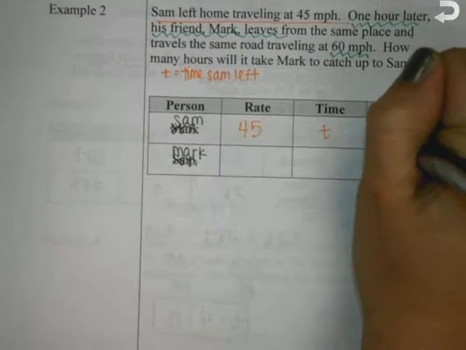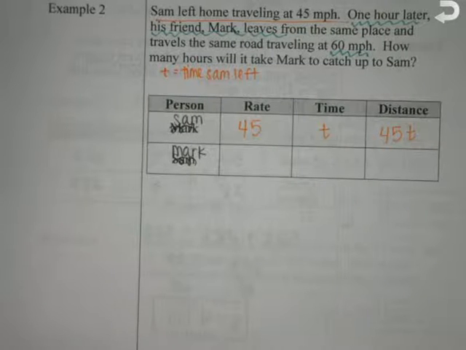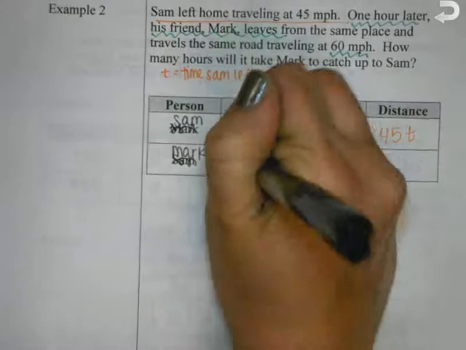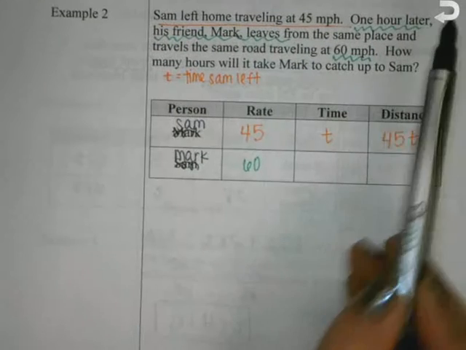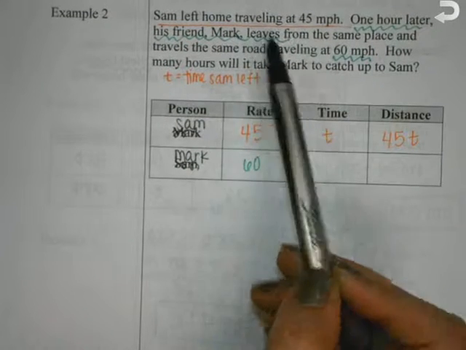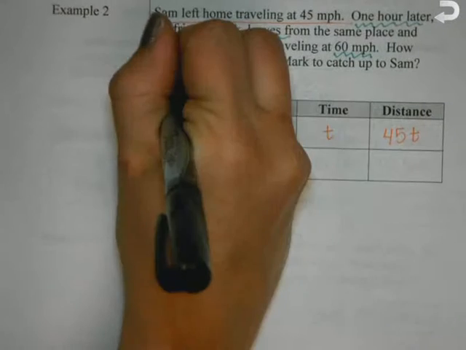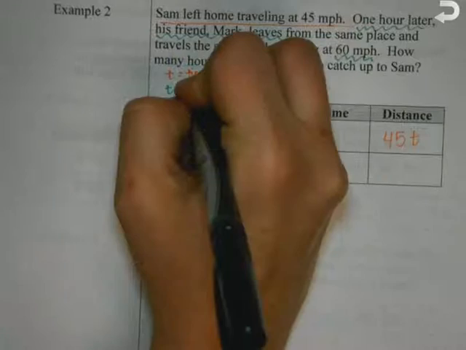Okay, what about Mark? What's Mark's rate? 60. Now, let's read this part carefully again. 1 hour later, his friend Mark leaves. Mark leaves 1 hour later than Sam. So what's it going to be? T minus 1.